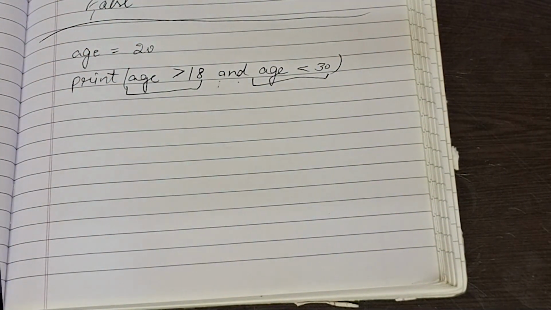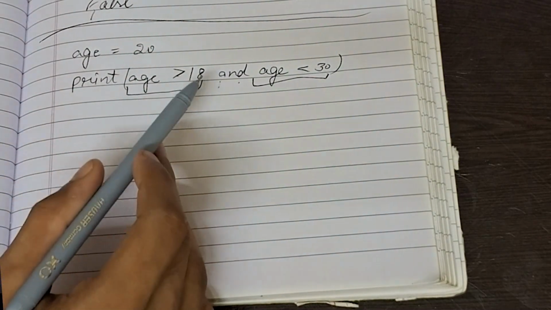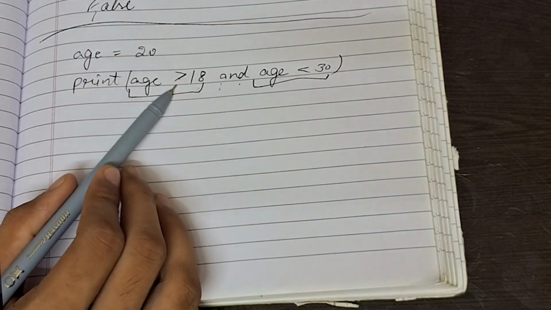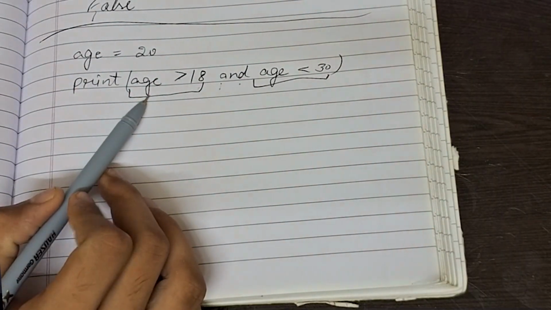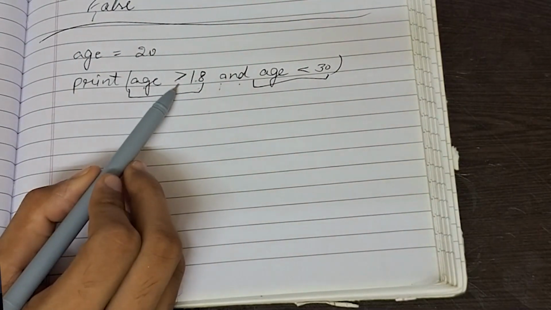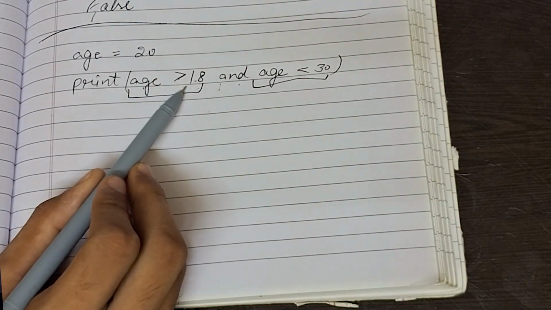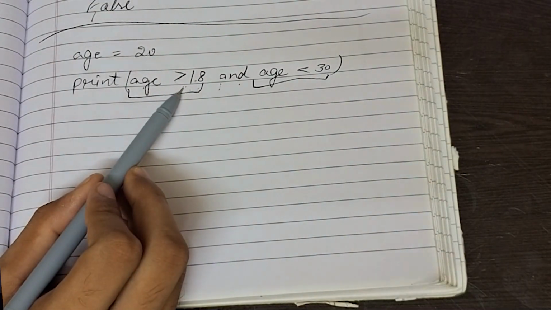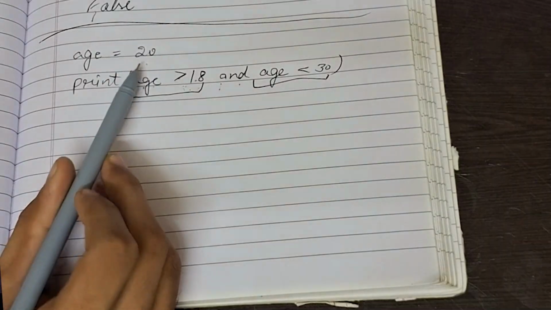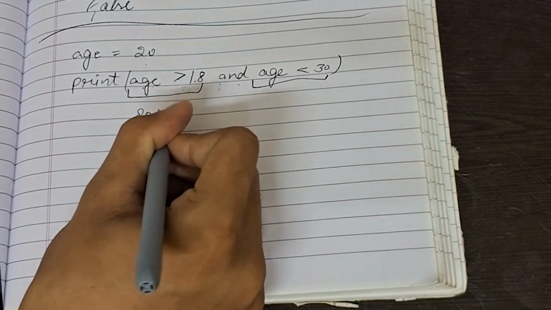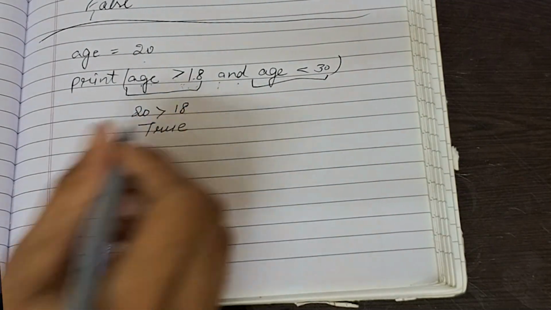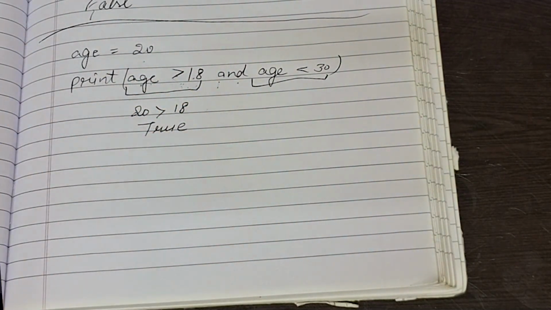Firstly, we will see the result of age greater than 18. We have seen this in the comparison operators. We have used the greater than operator to compare two values, one is a variable, one is a direct value. What will be the result of this? Age has the value 20 here. So is 20 greater than 18? It is true. 20 is greater than 18. So the answer of the first statement is true.